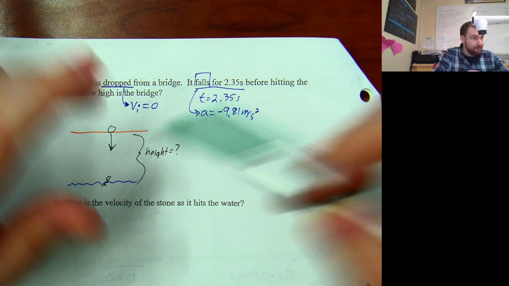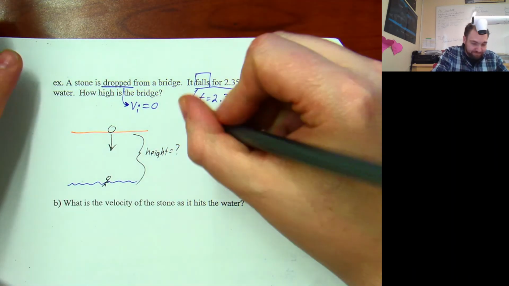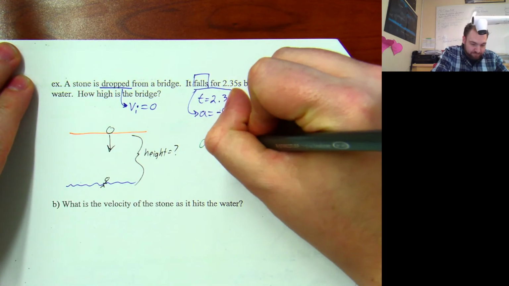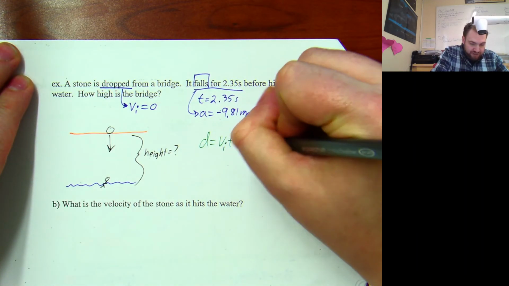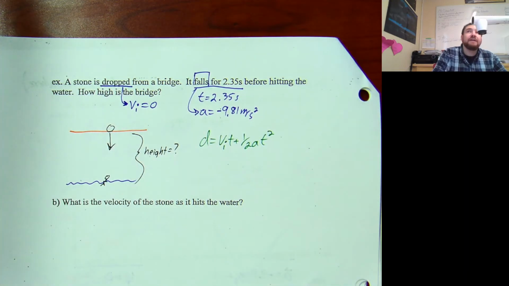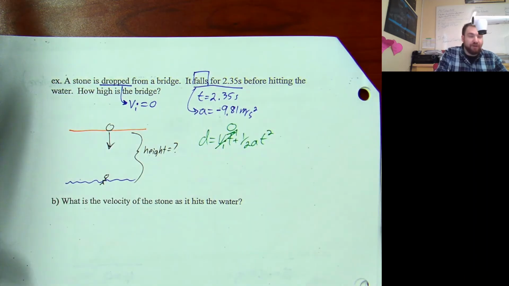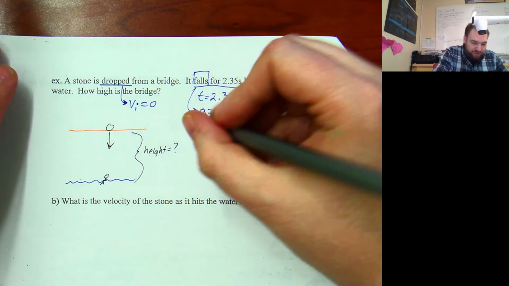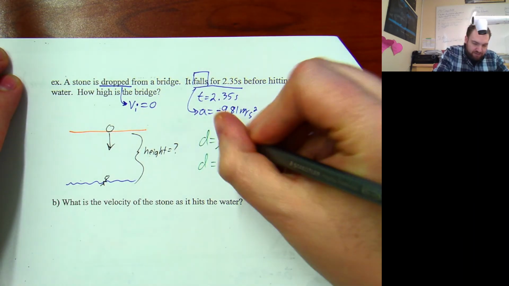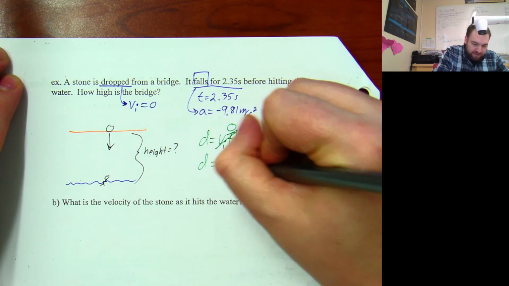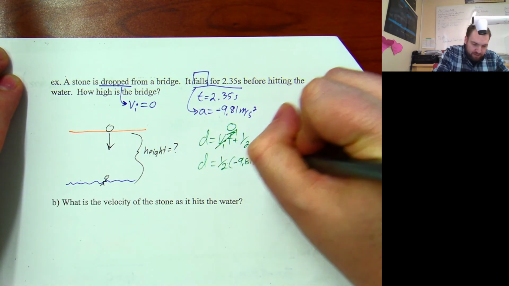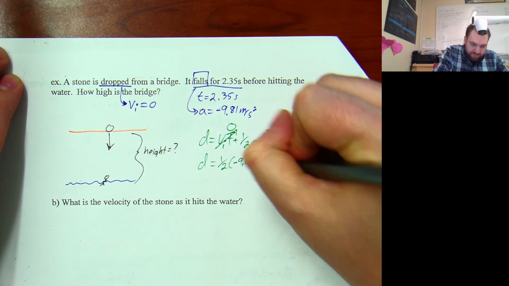You betcha. And the beauty of this equation here is VI is 0, which means this whole term is 0. So D is going to equal 1/2 times negative 9.81 times 2.35 squared.